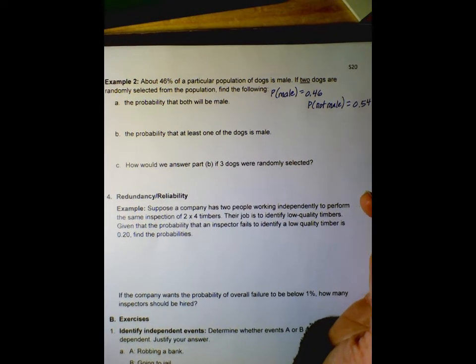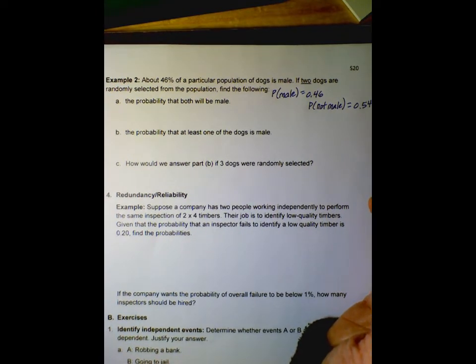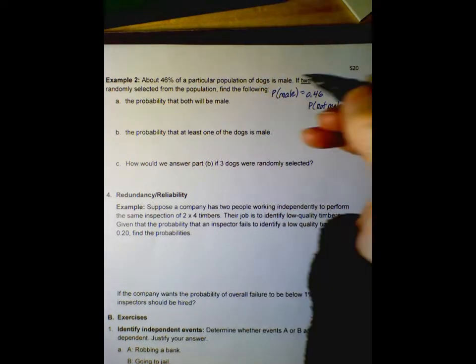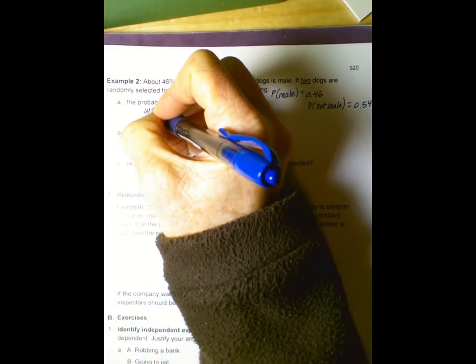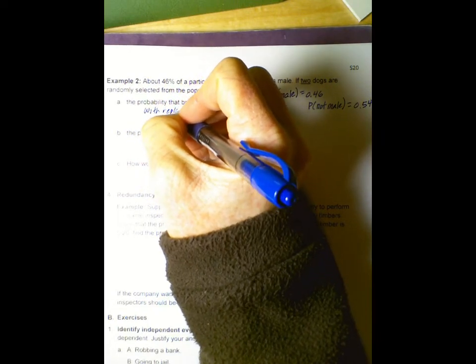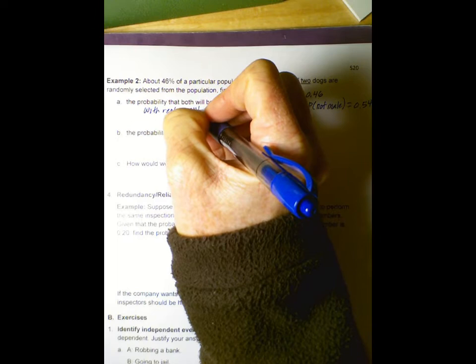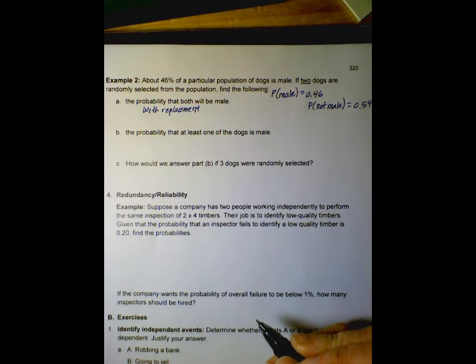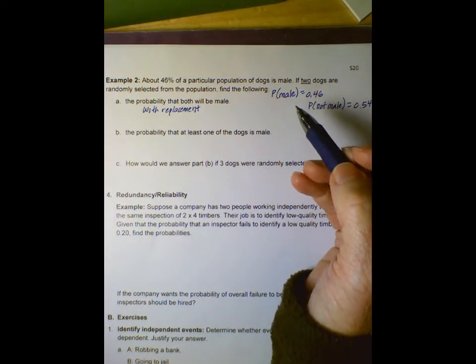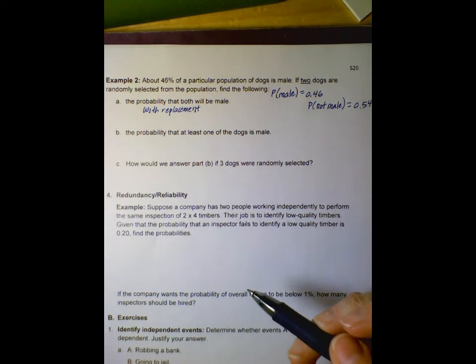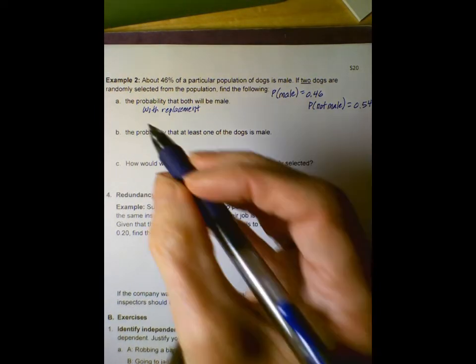Now, did they tell us what procedure we'll be using? With replacement or without replacement? No. We're not told if it's with replacement, so we will assume that it is with replacement. So I'm just going to make a note that I'm going to use with replacement. What we'll eventually understand is that they didn't tell us how large the population is, but if you're just selecting 2 out of a large population, we can assume it's with replacement.